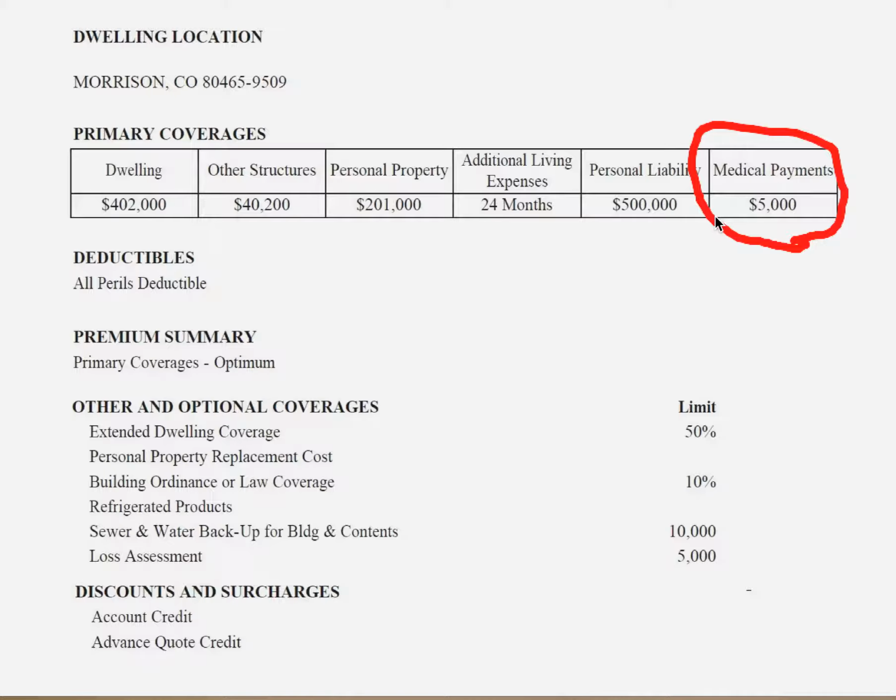Again, the dollar amount between doing say $1,000 and $5,000 is very minimal when it comes to medical. But you just never know what happens when you have people over to your home. So make sure that you're covered there.